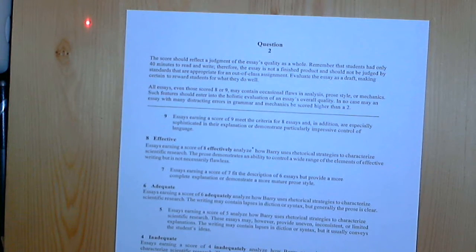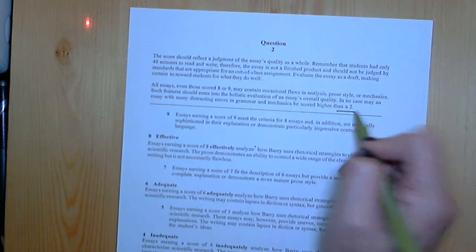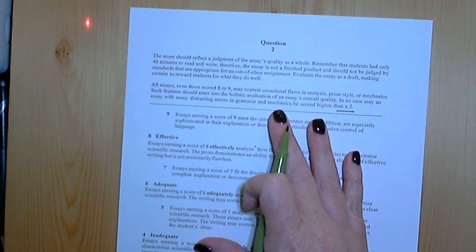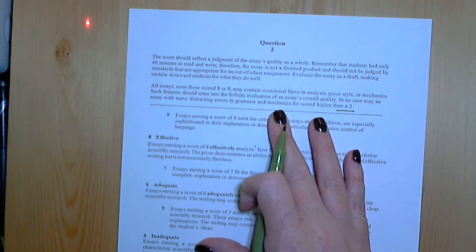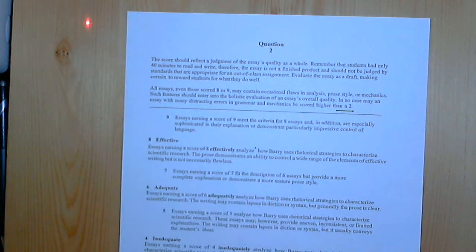All essays, even those scored 8 or 9, may contain occasional flaws in analysis, prose style, or mechanics. Such features should enter into the holistic evaluation of an essay's overall quality. In no case may an essay with many distracting errors in grammar and mechanics be scored higher than a 2. Listen, we're never going to be in that range of having so many errors in grammar and mechanics that we're going to get a 2. Okay, that is really few and far between for us, for real.